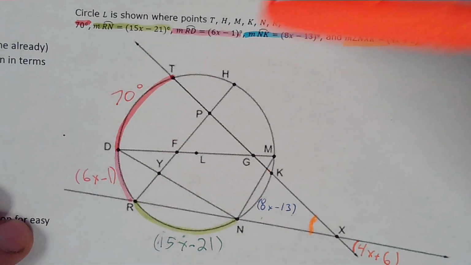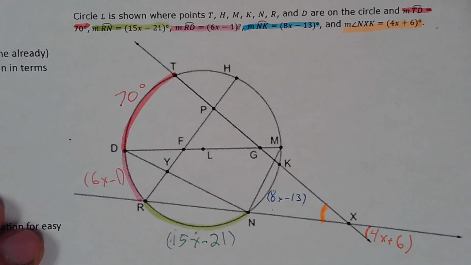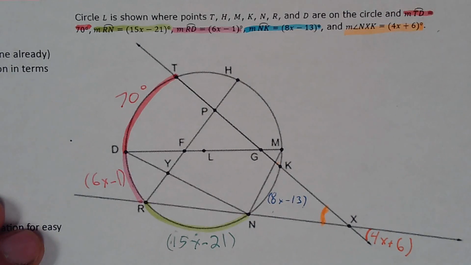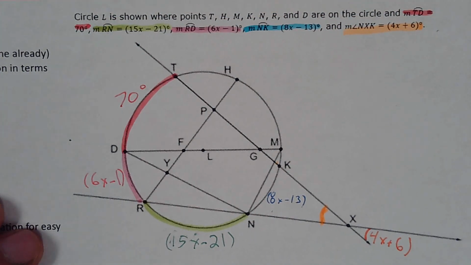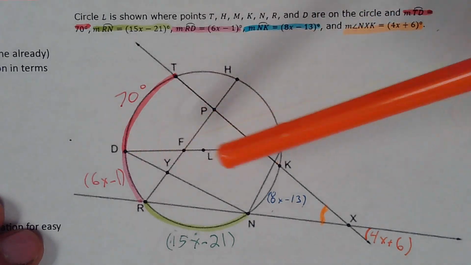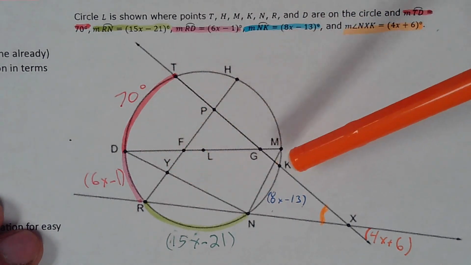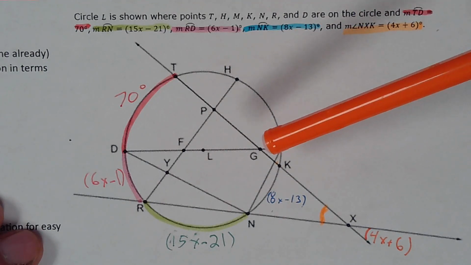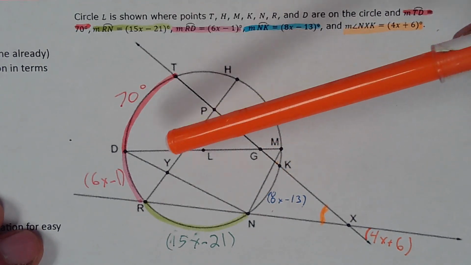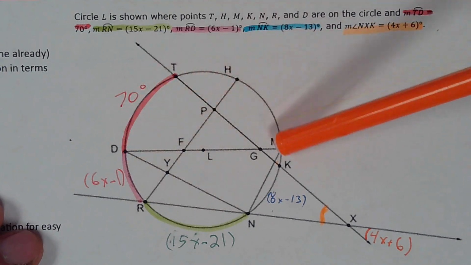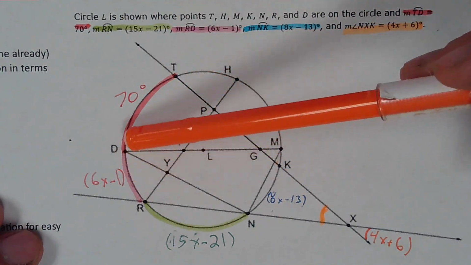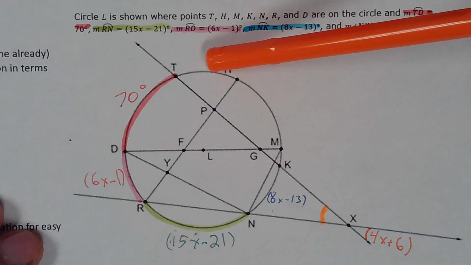And remember, not only are my givens provided to me with numbers, they can also be given to me in more, I would say, subtle ways. Like DM could be given to me as DM is a diameter, right? And that would tell me that this arc, DM, would be 180 degrees.